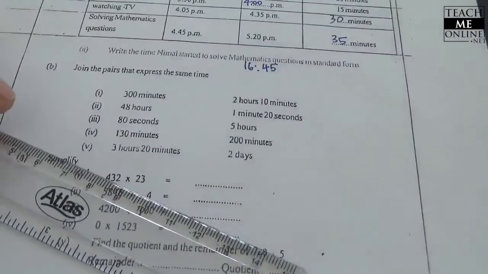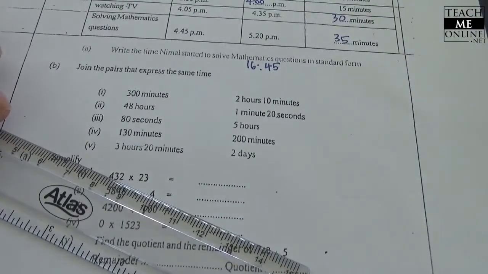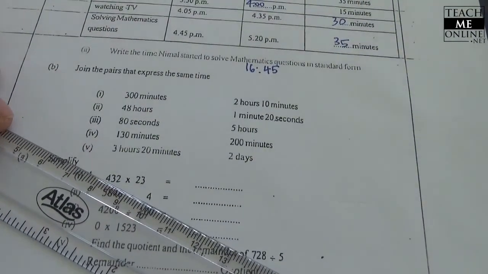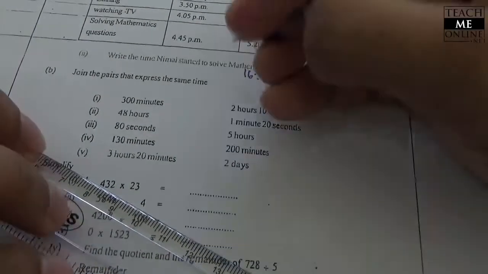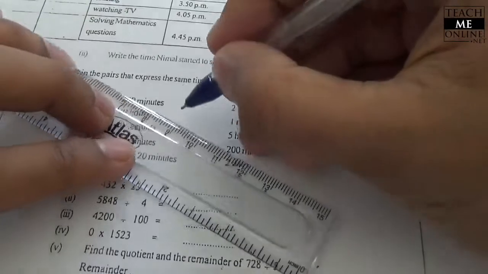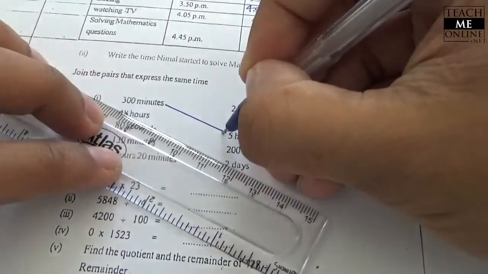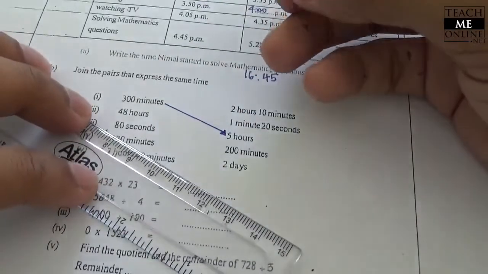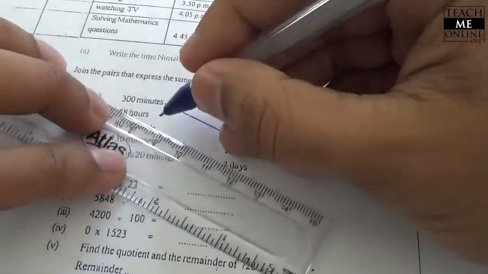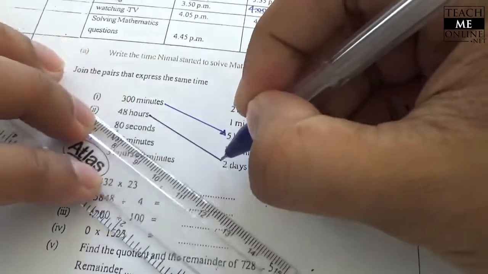In 1 hour, there are 60 minutes. So 300 minutes is how many hours? 300 divided by 60 is 5. So that is 5 hours. In 1 day, there are 24 hours. So in 2 days, there will be 48 hours.